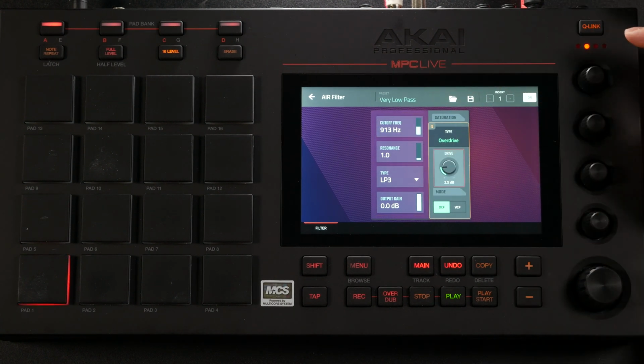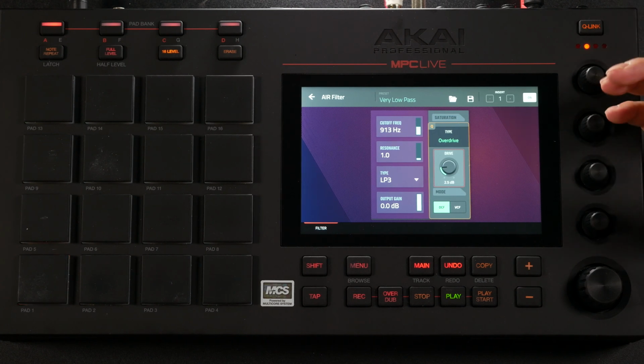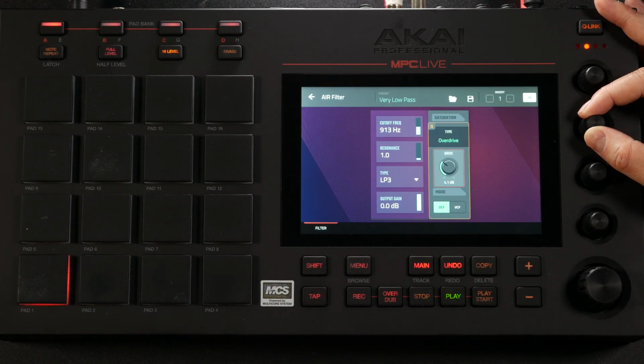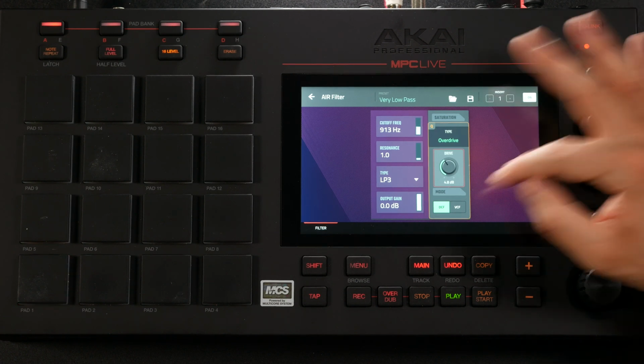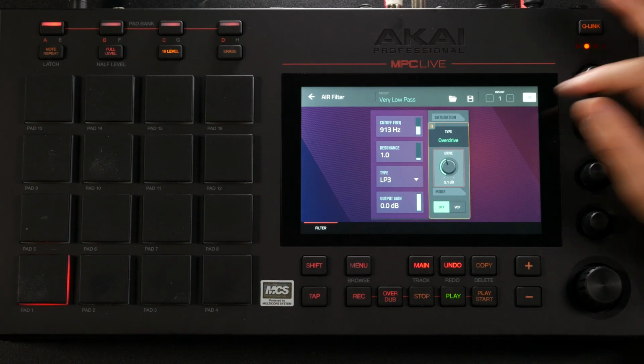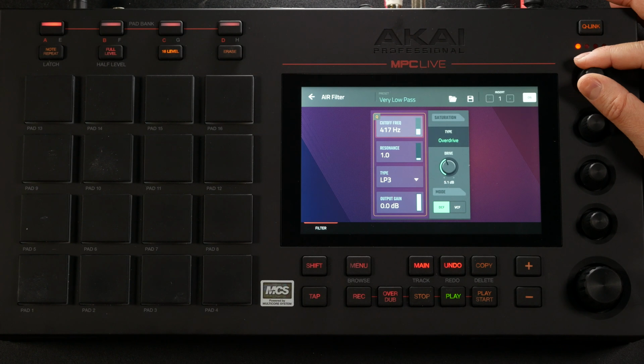All right, and I'm going to use the overdrive to give it a little bit more character, even though it's pretty good what it is. And it also increases the volume. You can see we're increasing the decibels. Just a little saturation. Bring that frequency down.